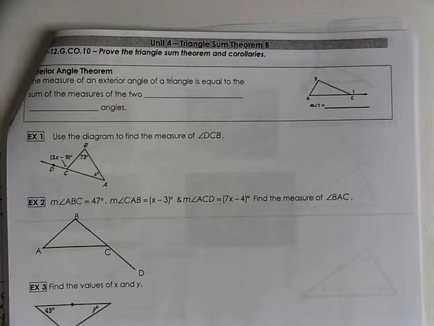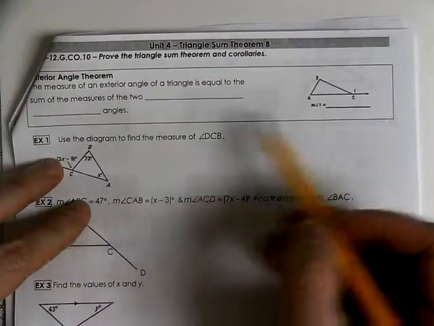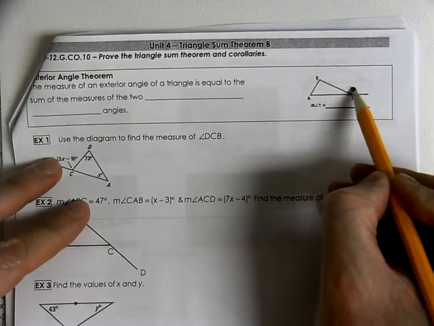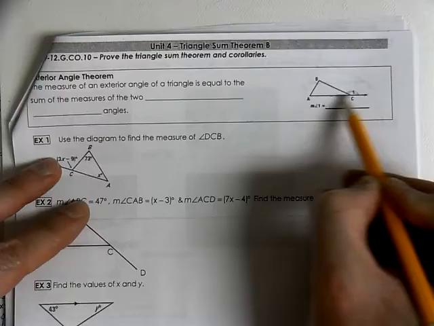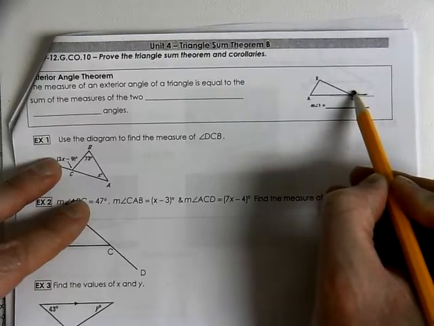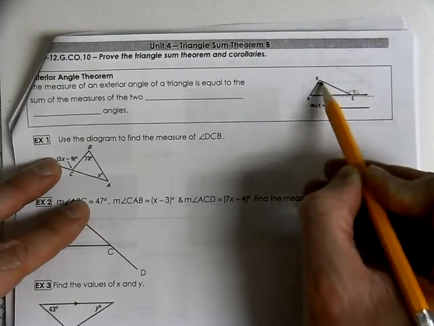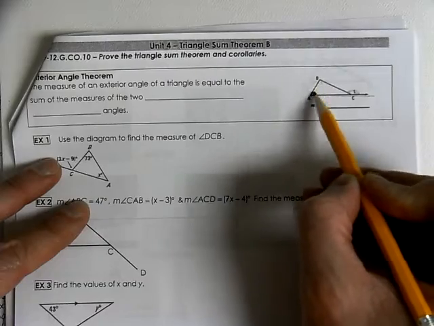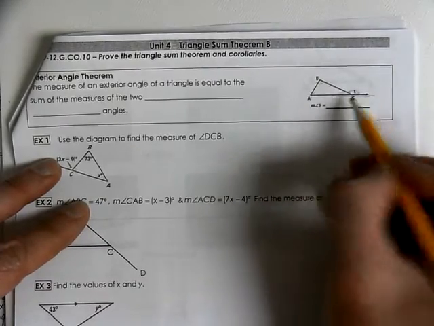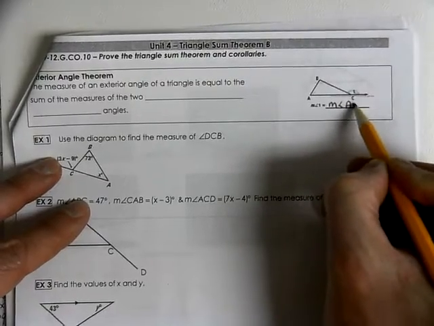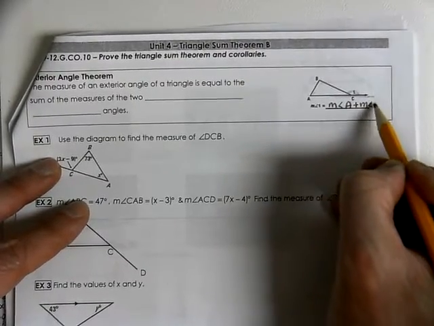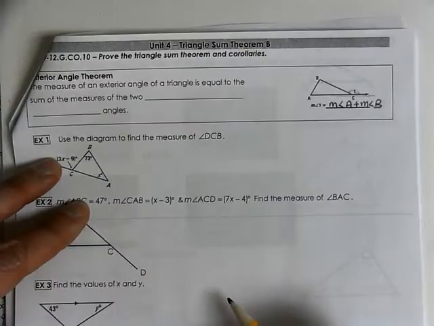This is Geometry, Unit 4. We're working on the second day of the triangle sum theorem. What we're recognizing here is that the exterior angle, the angle on the outside of a triangle that is extended through, is going to be equal to the two angle values that are non-adjacent to it. So angle 1 is going to equal the measurement of angle A plus angle B.